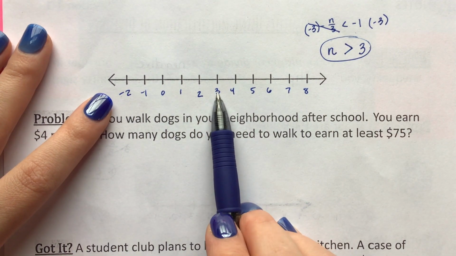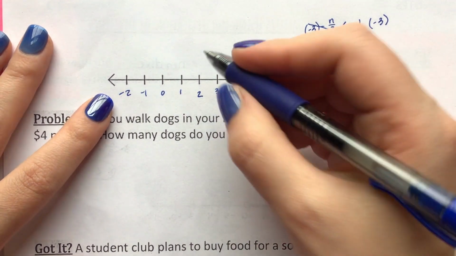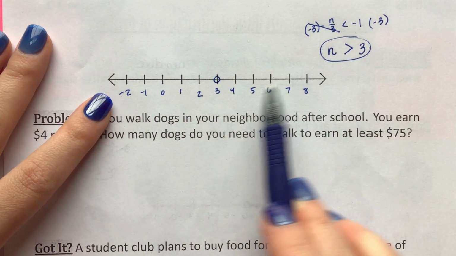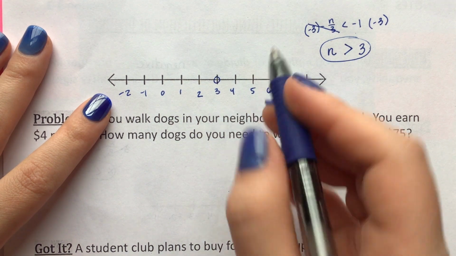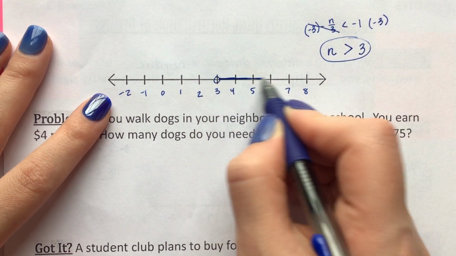Okay, I'm going to the 3 because that's what my solution is. I'm going to put a circle on it. It needs to remain open because there's no or equal to symbol, and it's going to the right.